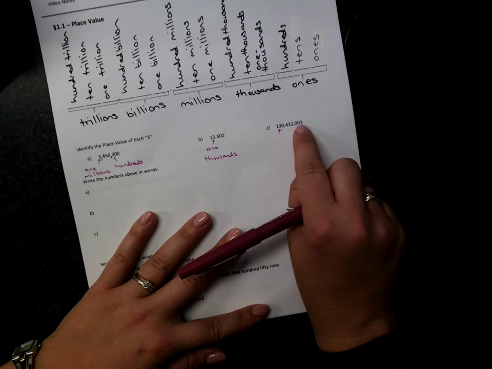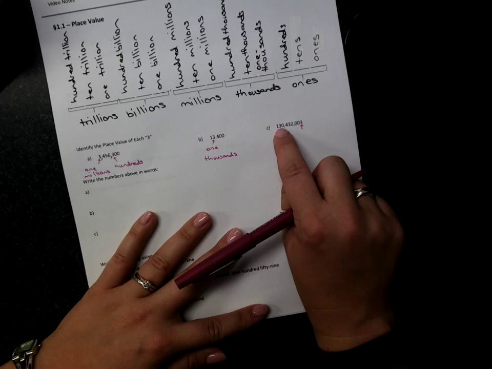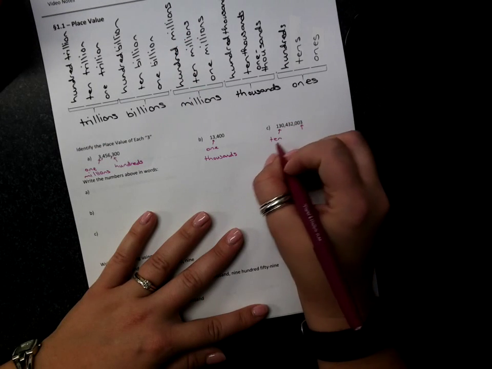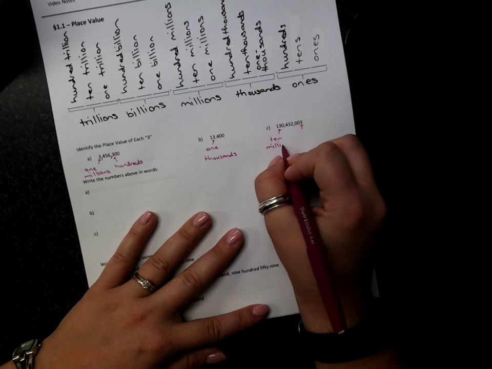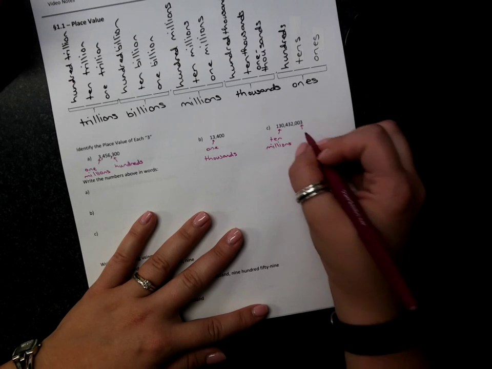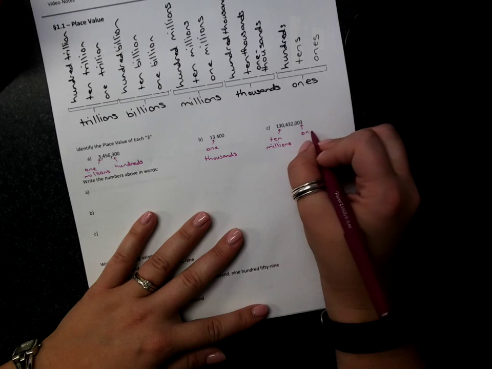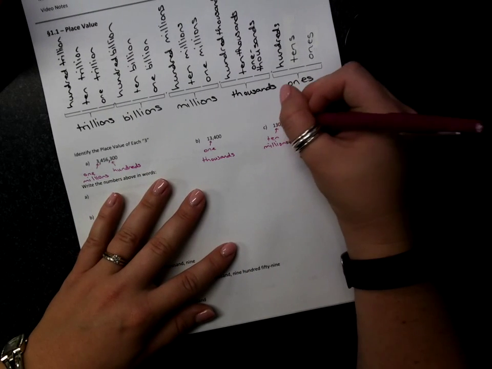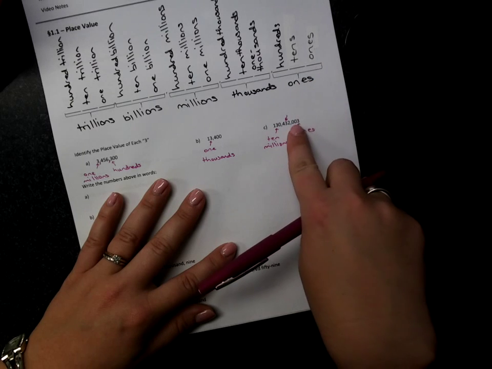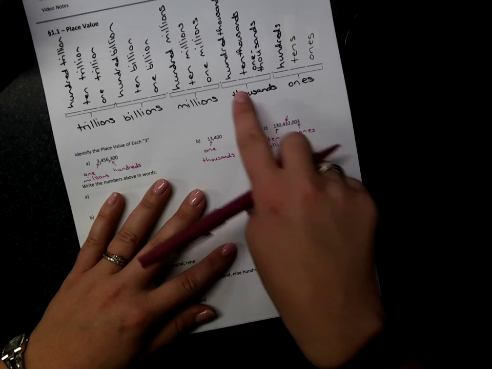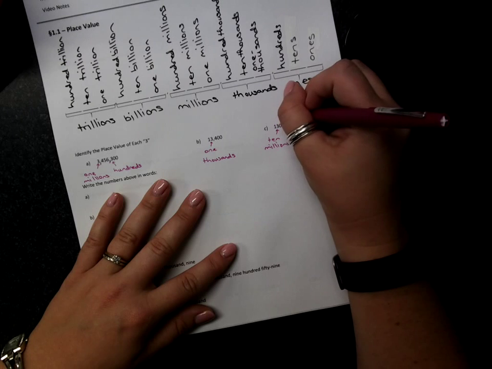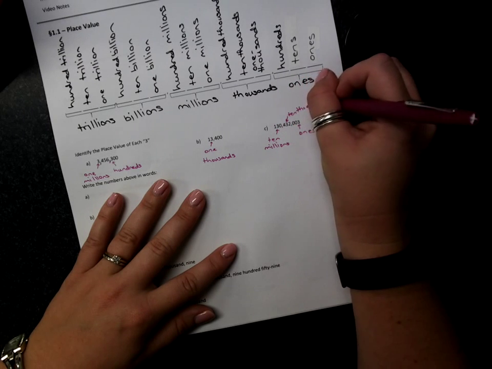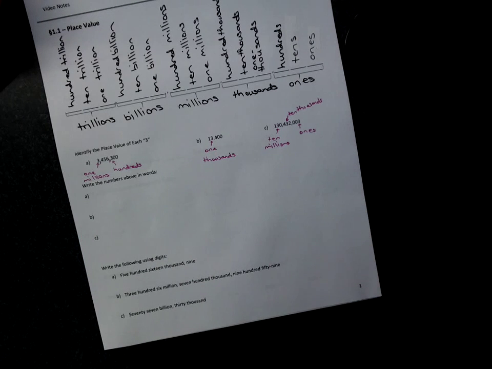The 3 over here is in the millions, and it's the second digit, so it's in the 10 millions place. And this 3 all the way to the right is in the ones place. So different digits, different place values. Oh, I think I missed one. This 3 here, let's see, it's in the thousands, it's in the middle, so that's the 10,000s place. So you'll just identify different place values of a variety of numbers.